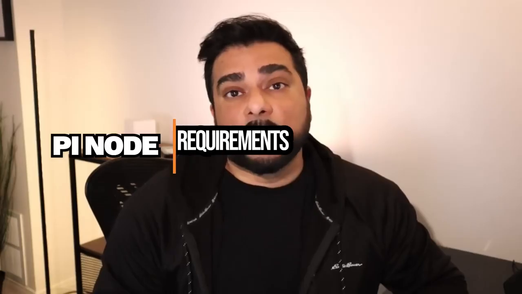So first off, let's take a look at the minimum requirements. For this guide, you want to have a Windows 10 or a Windows 11 PC. There's also a version available for Mac. I'll make sure I link that guide down below. For Windows 10 and Windows 11 PCs, you want to make sure that you have at least 4 gigs of RAM and you want to have at least 100 gigs of disk space. The reason why I'm saying at least that is because you're going to be downloading a copy of the blockchain on your computer, and that will grow over time. So you want to make sure you have enough space for that.